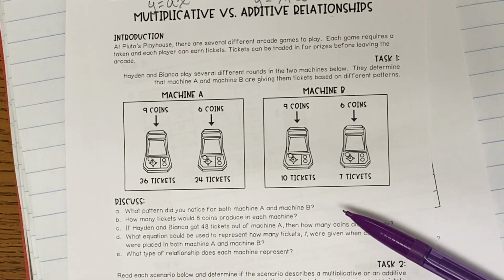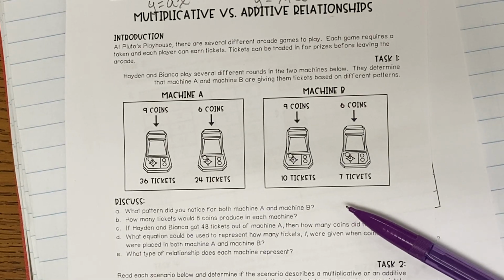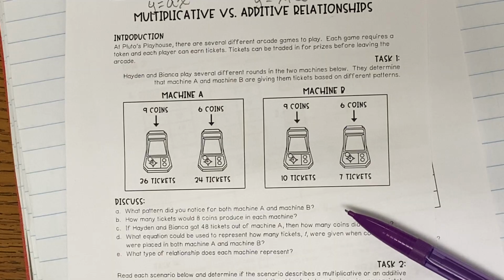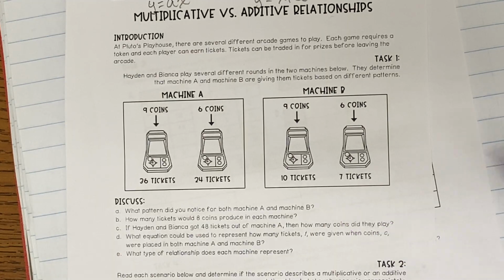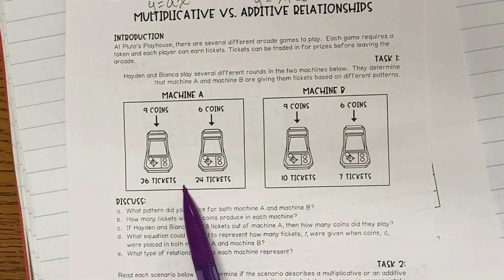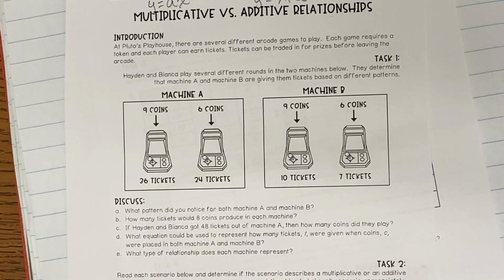So I want you to look through here and determine what pattern you notice for both machine A and B. How many tickets would 8 coins produce in each machine? If Hayden and Bianca got 48 tickets out of machine A, then how many coins did they play? What equation could be used to represent how many tickets T were given when C coins were placed in both machine A and B? And what type of relationship does each machine represent?